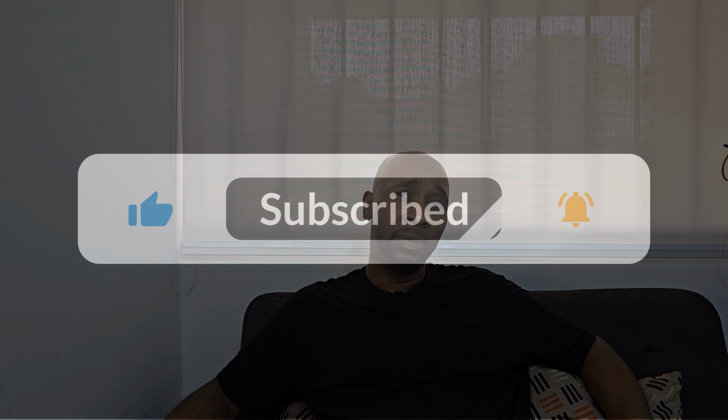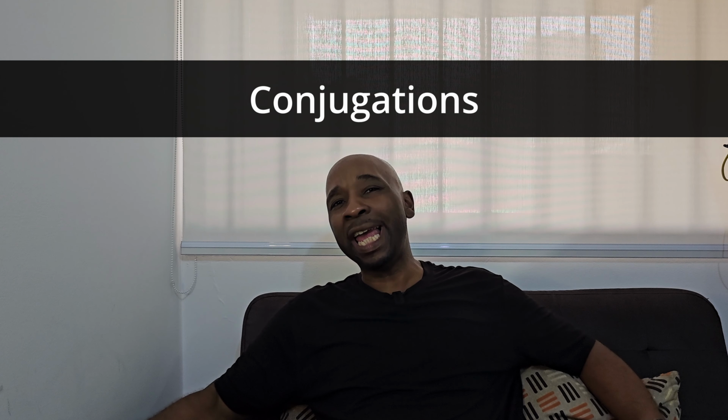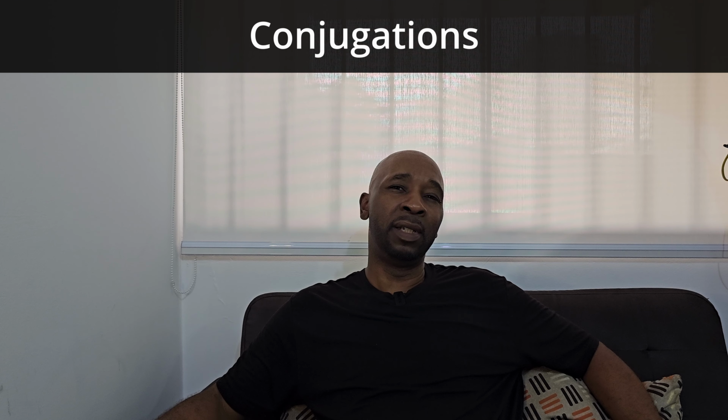Okay? Now, let's talk about conjugation basics. Here's where it gets very interesting and exciting. Conjugation. In Spanish, you change the verb ending to match the subject, or who's doing the action. Here's a simple chart showing the conjugation for the verb hablar, to speak, in the present tense.